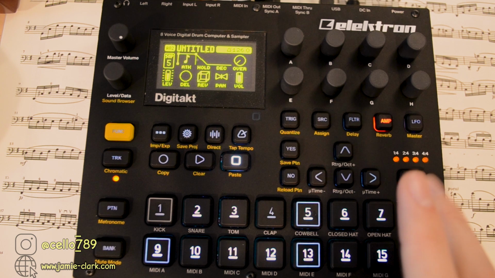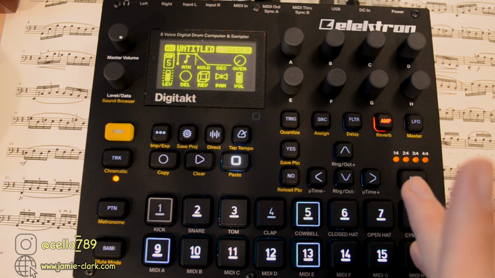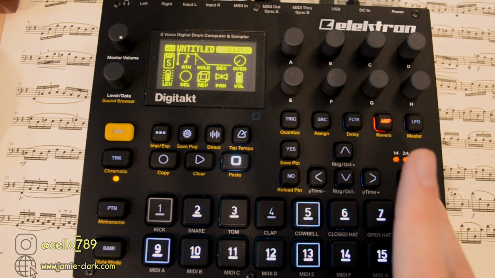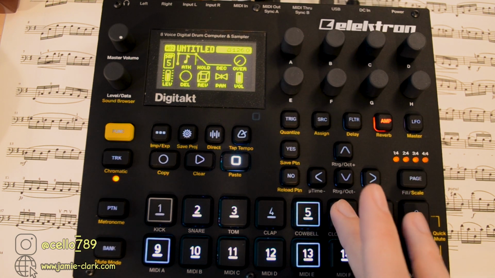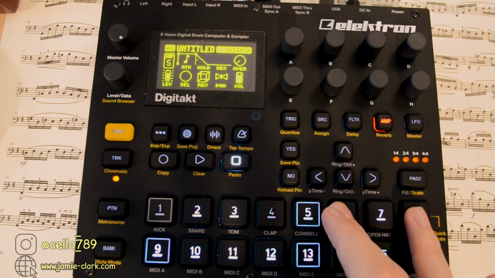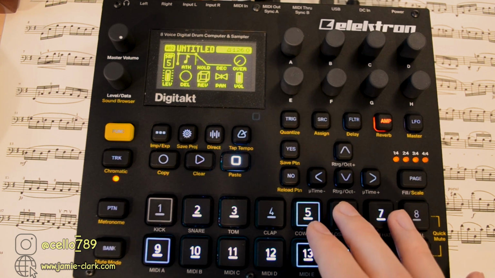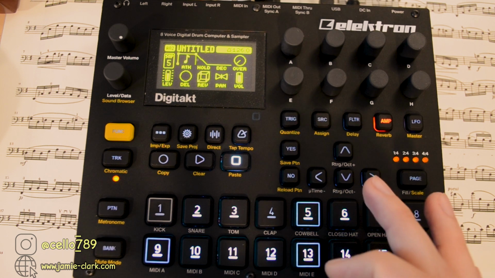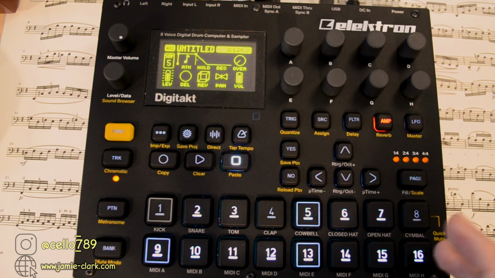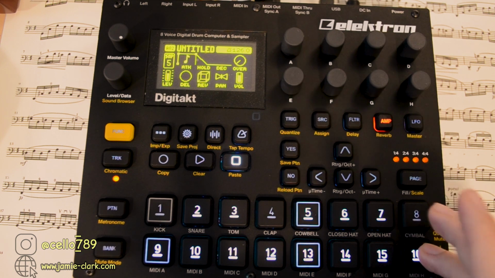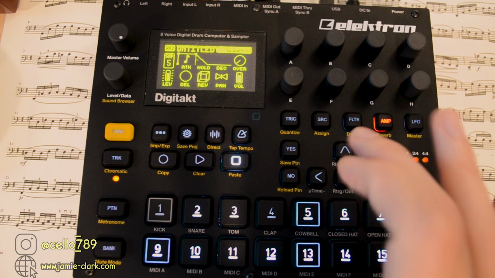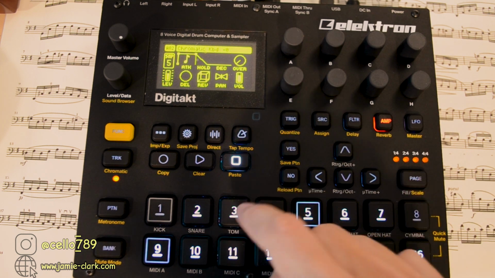So these were the chords that I used in that sequence in the beginning. Was G minor 7, E flat minor 7, C minor 7, and then bars 5 through 8 were G minor 7, E flat minor 7, and B flat minor 7.